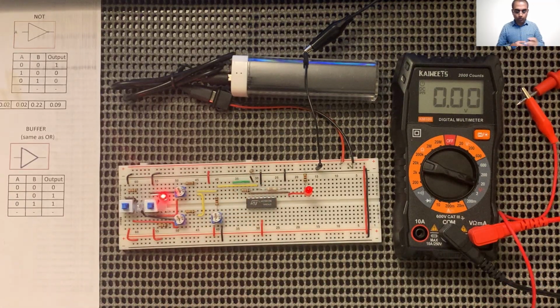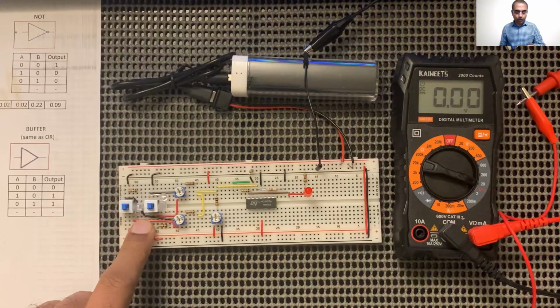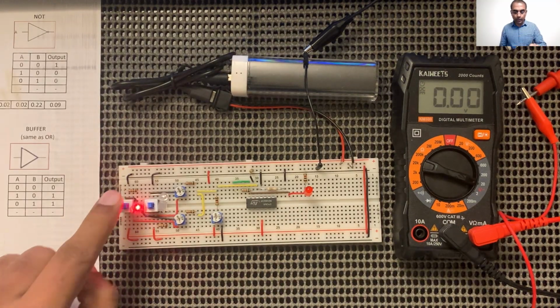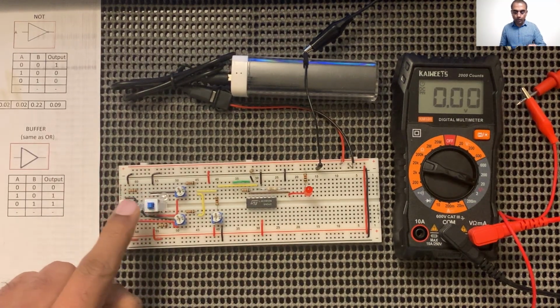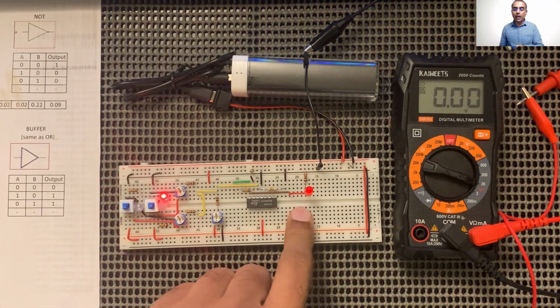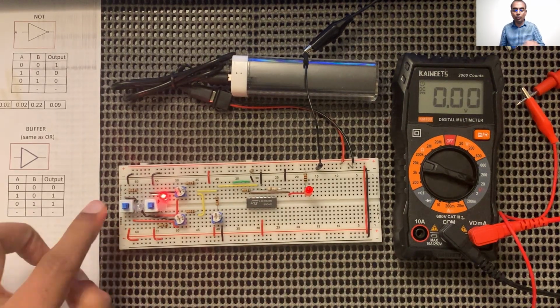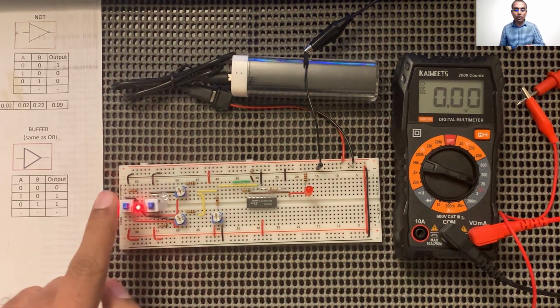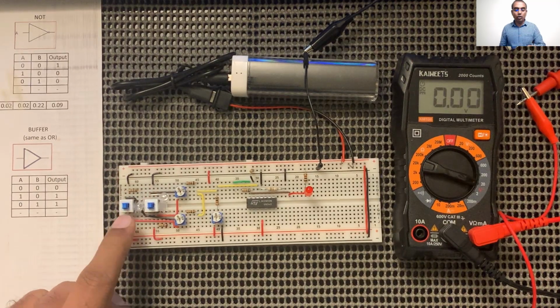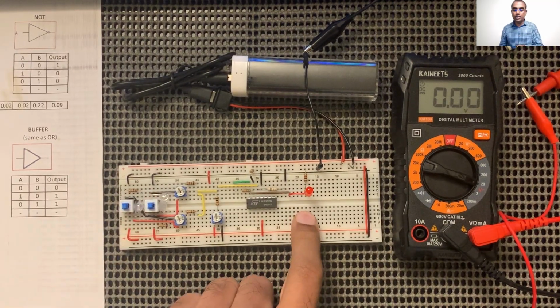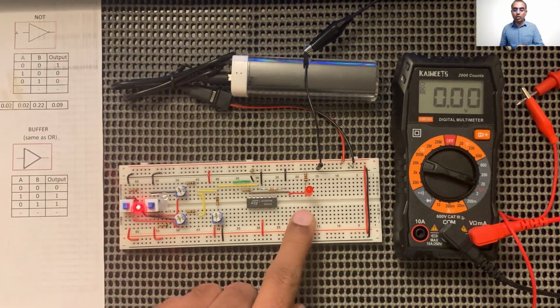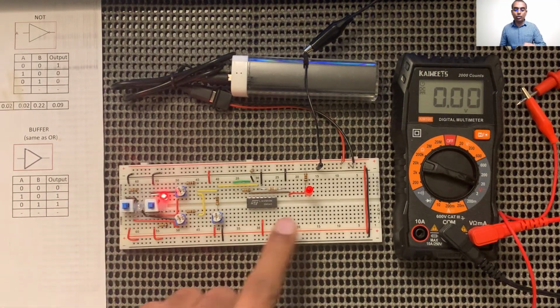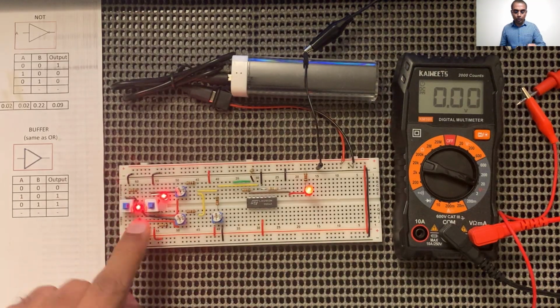Okay, so let me switch off and go to off position on both inputs A and B. So there is no input from A and B, and there is no output. When there is input from A, I don't see an output. When there is an input from B, I still do not see an output. However, if I turn both these switches on, input A and B, I see an output. I'll do that again. Input A and B are 0, and I don't see an output. Input A is on, and I don't see an output. Input B is on, I don't see an output. Both inputs are on, and I see an output.